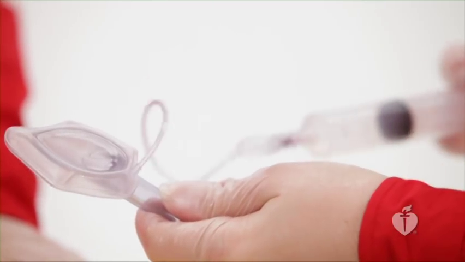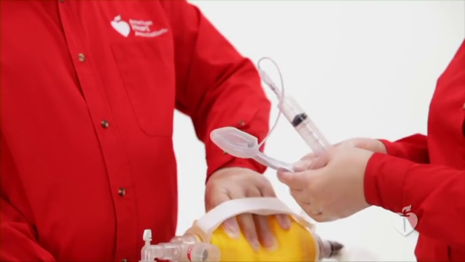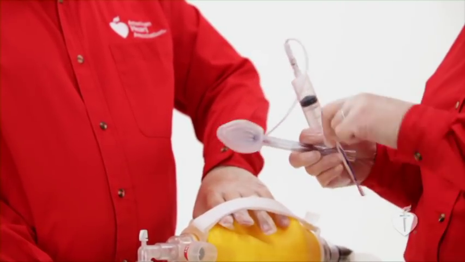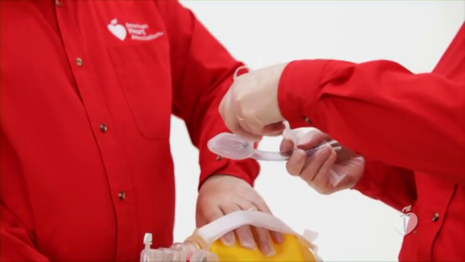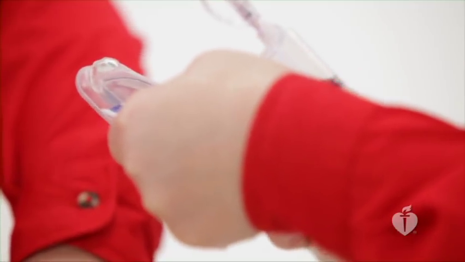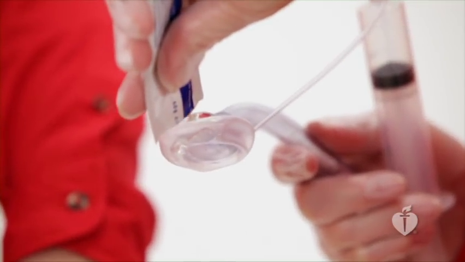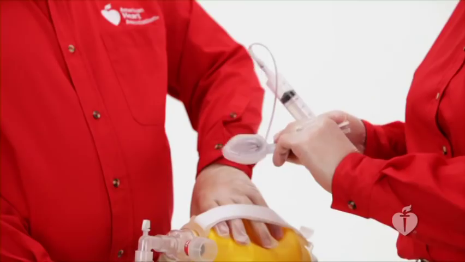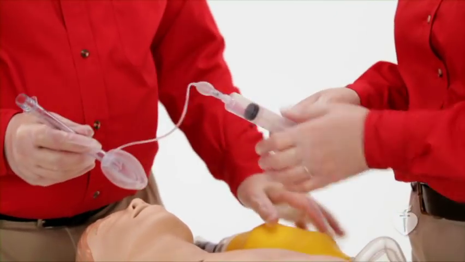Before using the airway, read the manufacturer's instructions and ensure that the mask inflates properly. Then, partially or completely deflate the mask based on operator preference. Lubricate the mask with a water-soluble lubricant. Open the mouth and insert the airway.